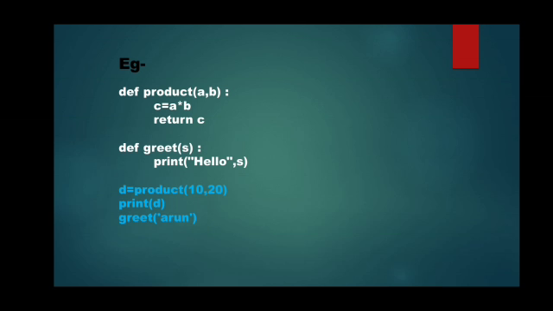When we run this program, the execution will start from the top level statements. That means the first statement that will be executed is this one. Now when this statement is executed, this is the calling statement of the product function. When a calling statement is executed, the control is transferred to the place where the function definition is written. So now the control will be transferred to the function definition of product.